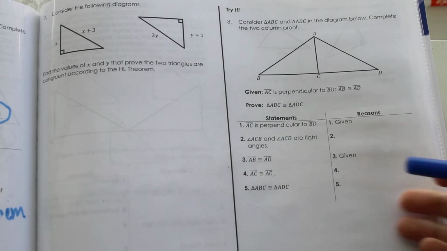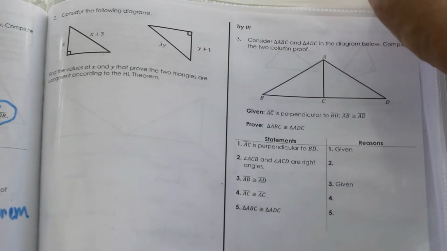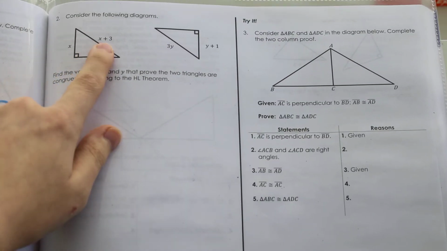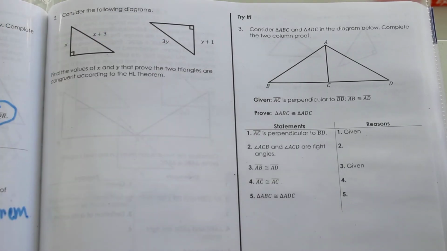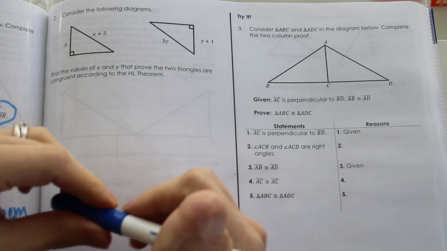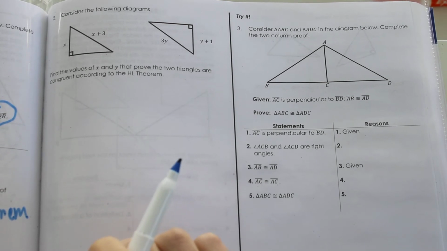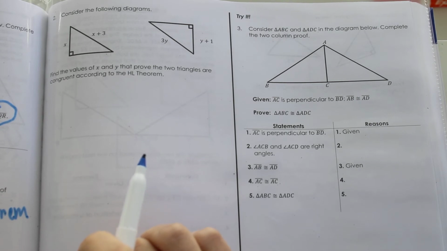Okay, so let's look at that first problem where it says consider the following diagrams. So we have two triangles where this one is x, this is x plus 3, this hypotenuse is 3y, and this is y plus 1. It says find the value of x and y that prove the two triangles are congruent according to the HL theorem. So we want to use our HL theorem. Well, what does that say? It says that our hypotenuse and the leg of the triangle are congruent.